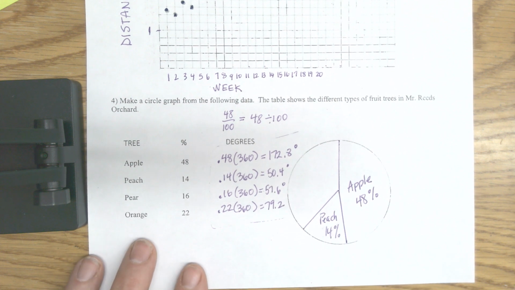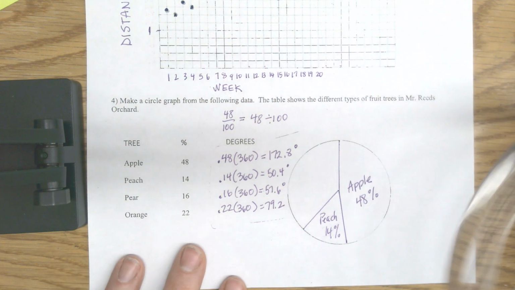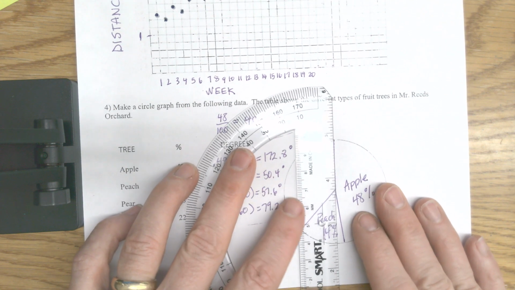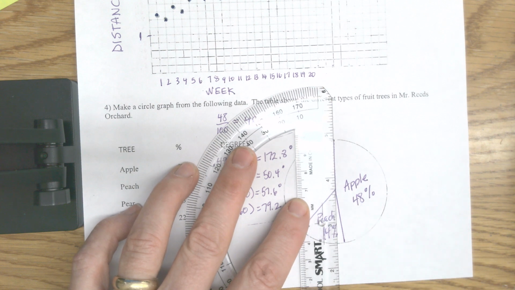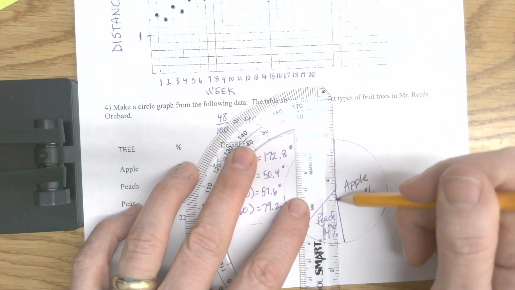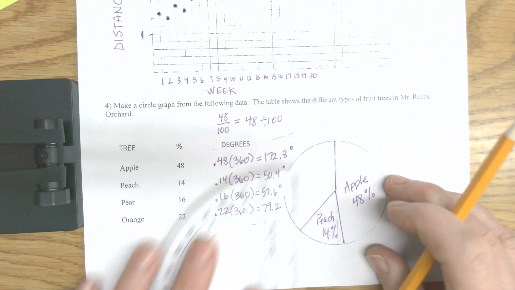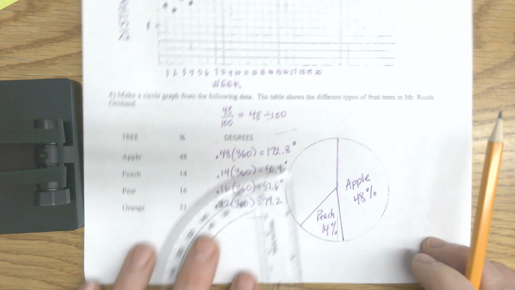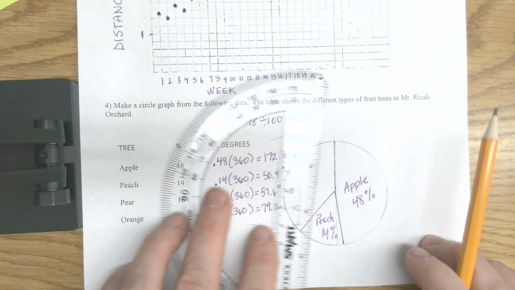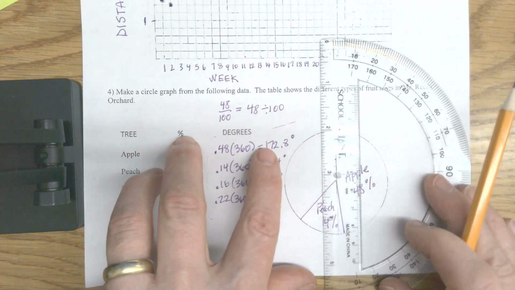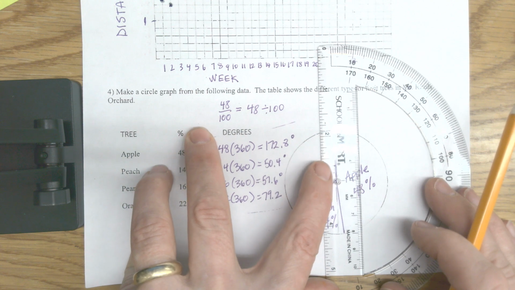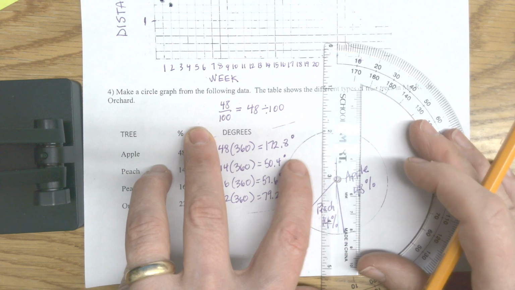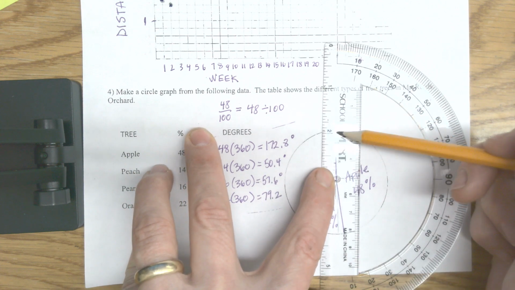And then you're going to take your protractor, and remember, half the circle is 180 degrees. So usually I start by kind of drawing, for me, a line down the middle, a pencil line that gives me about 180 degrees that I can work off of. And then this is 172.8, so I'll go and line that protractor up around the center. And then again, this black line here is what I'm lining up along my straight top line.